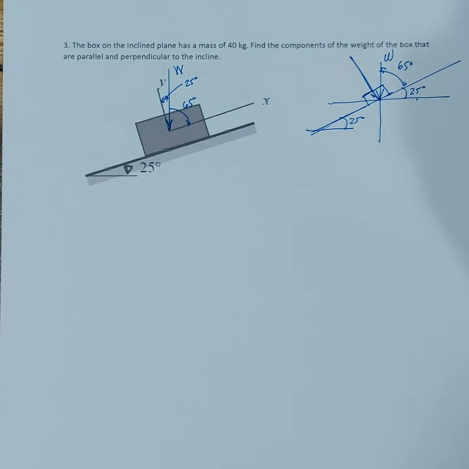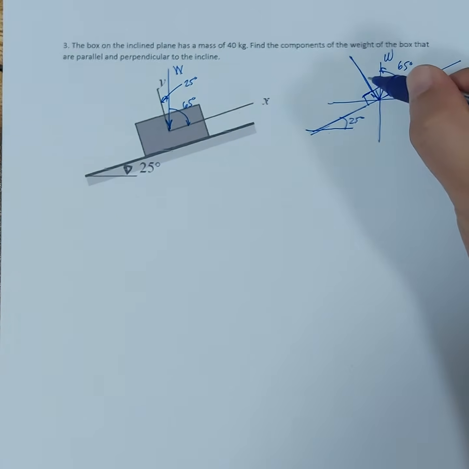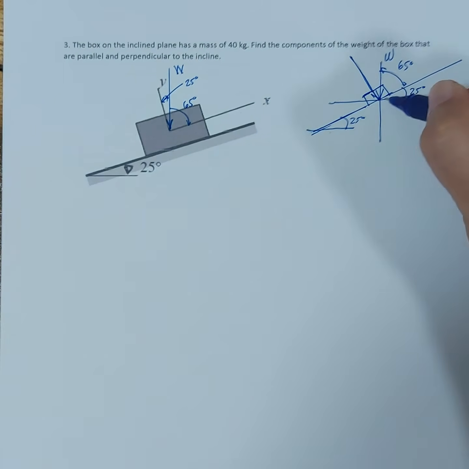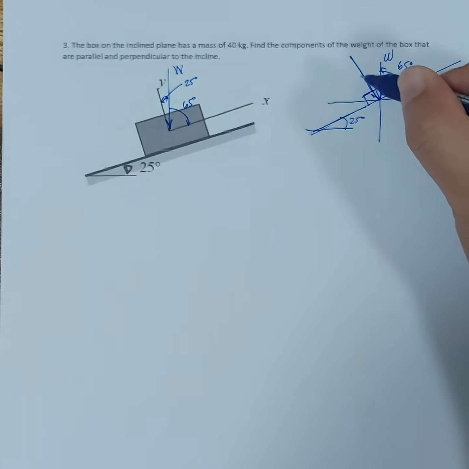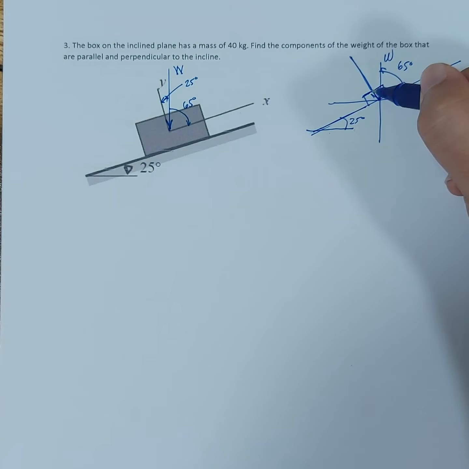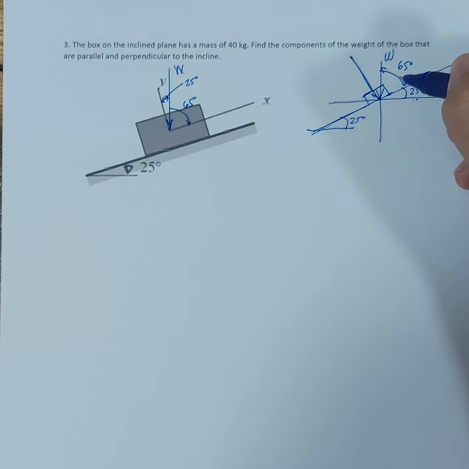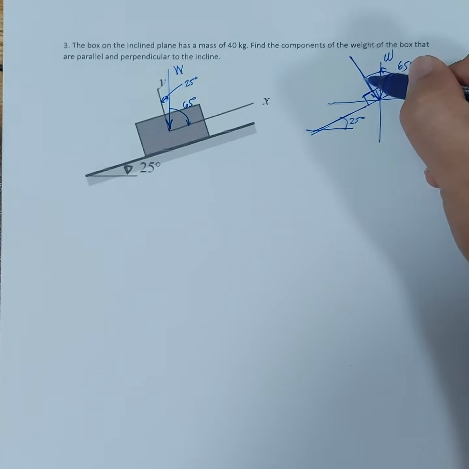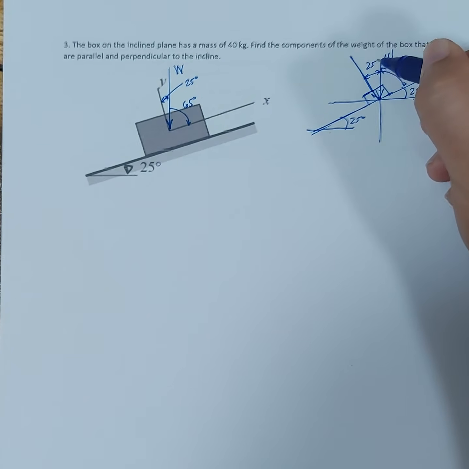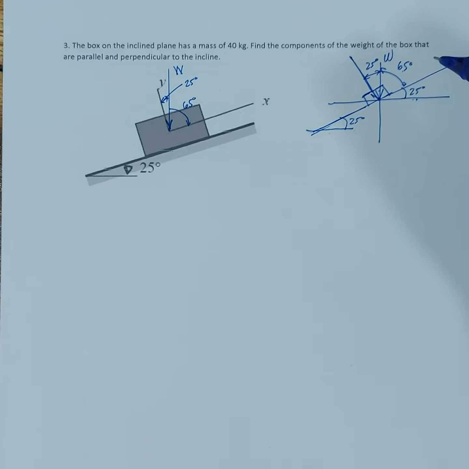Now, if that is 65 degrees, ito, 65 yan. That means, so perpendicular ito, perpendicular. Ito, perpendicular yan. So it means 90 ito. 90. So 90 minus 65, this is 25 degrees. I hope that is clear. Klaro klaro. So 90 ito.